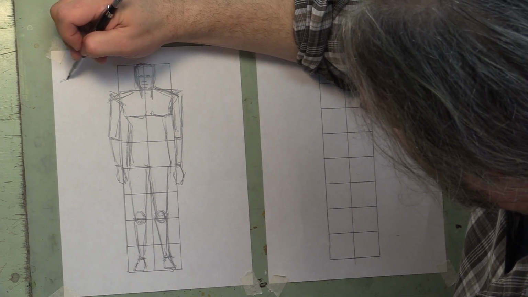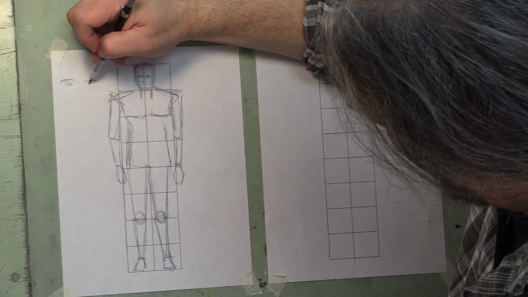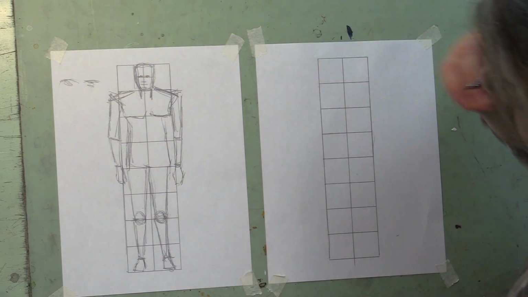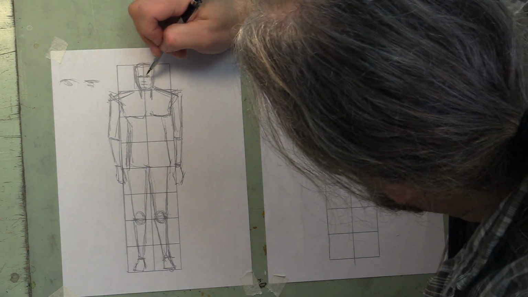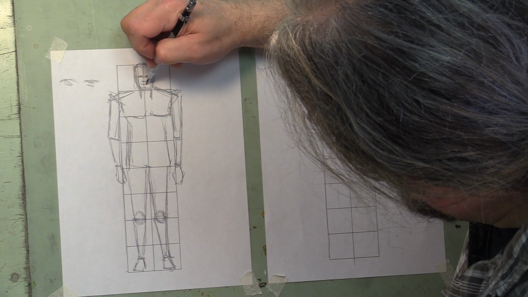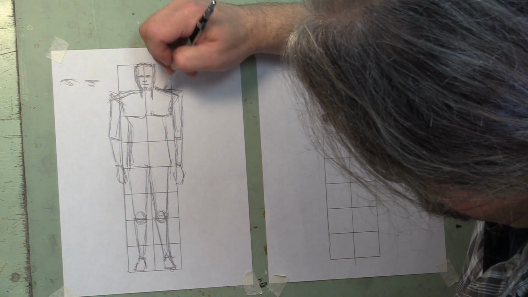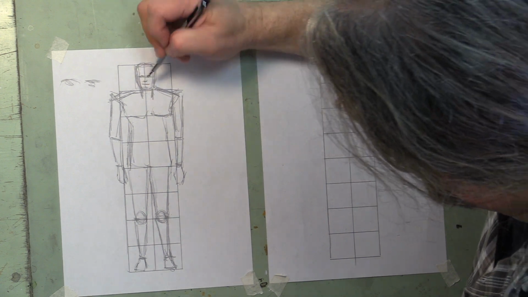Here's what I want to do. I just do the top and a little squiggly for the eyes. Don't waste detail on this stuff. Nose will be inside of eye to inside of eye. Mouth is usually pupil to pupil. Also, pupil to pupil is what the neck is.